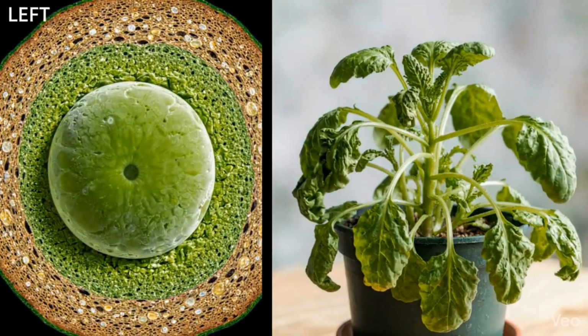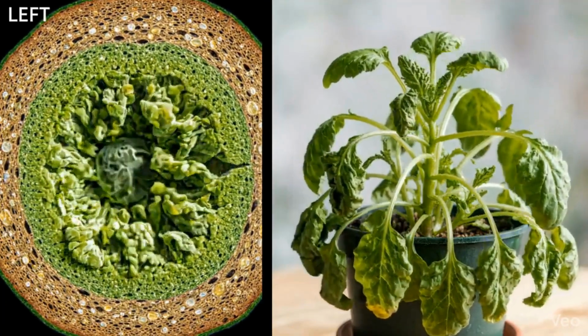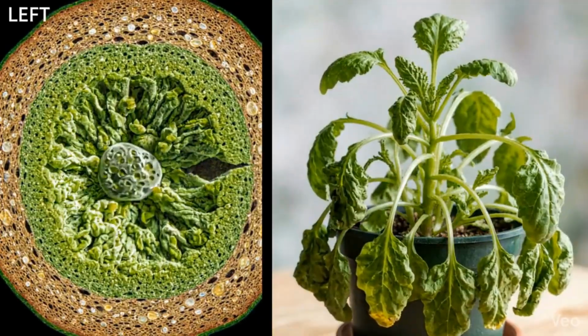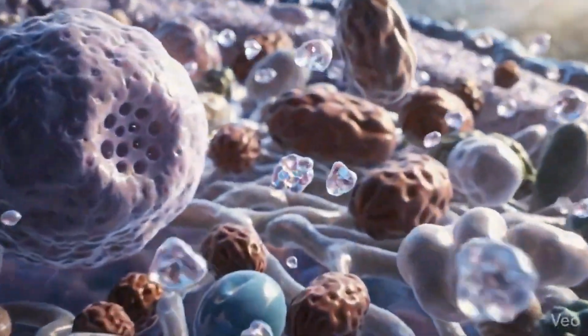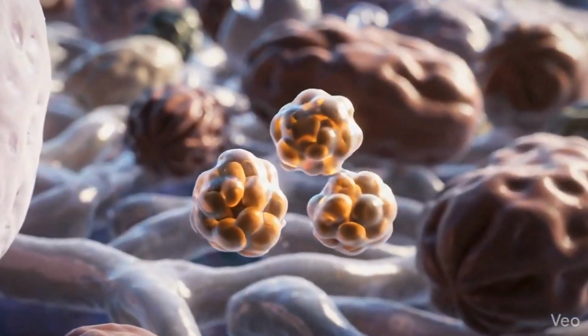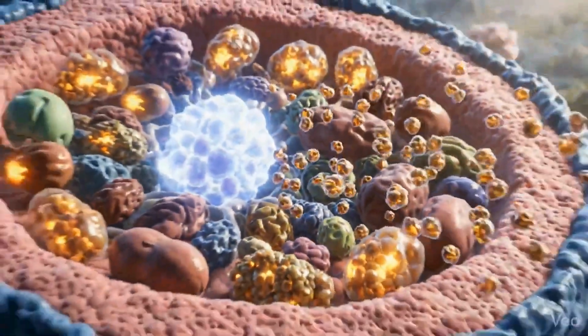But if a plant lacks water, this vacuole shrinks. The cell loses pressure, and the plant visibly wilts. Animal cells sometimes have vacuoles too, but they are much smaller and strictly for temporary storage.